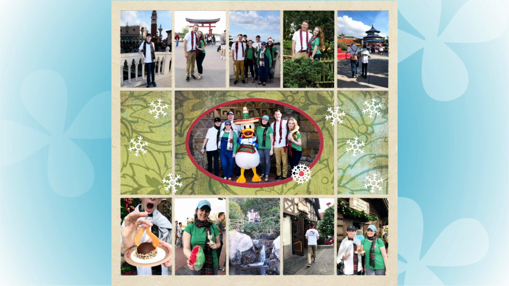One way to add contrast is the orientation of your photographs. What I love about this layout is that center photograph is the only one in the layout that's horizontal. In fact, it's the only shape on the entire layout that is horizontal. So that is a way to make something stand out on your page, is make it the only one that's either vertical or horizontal, or maybe the only one that's square.